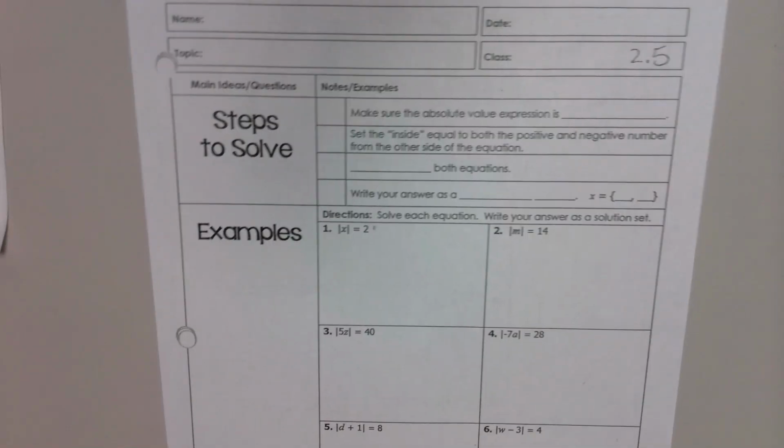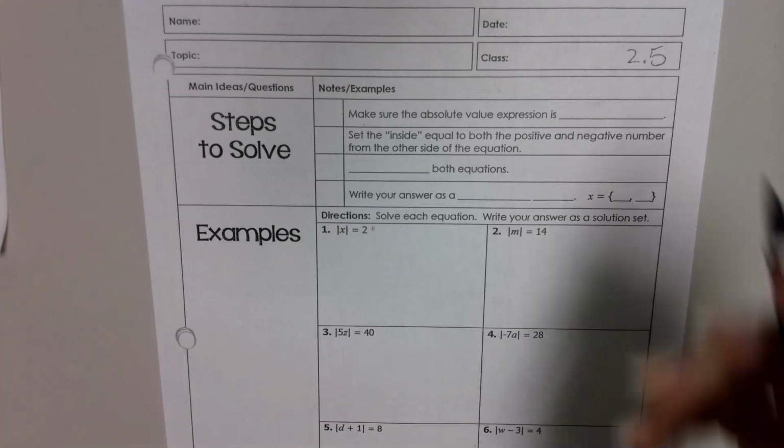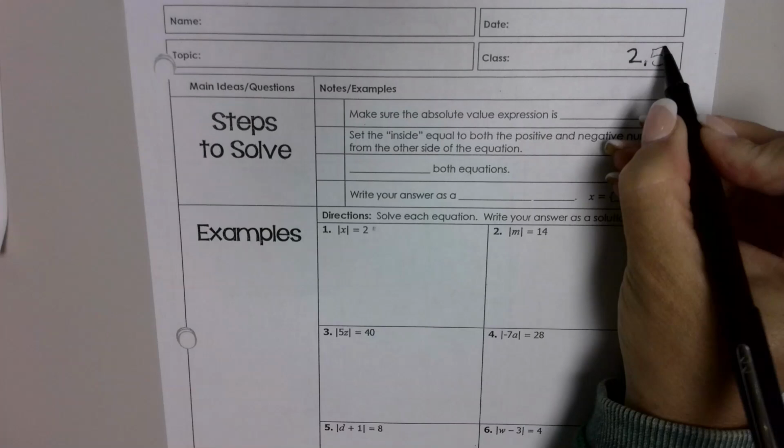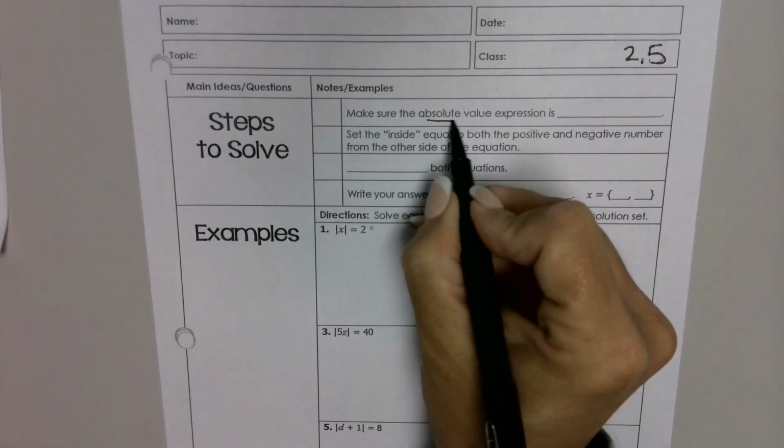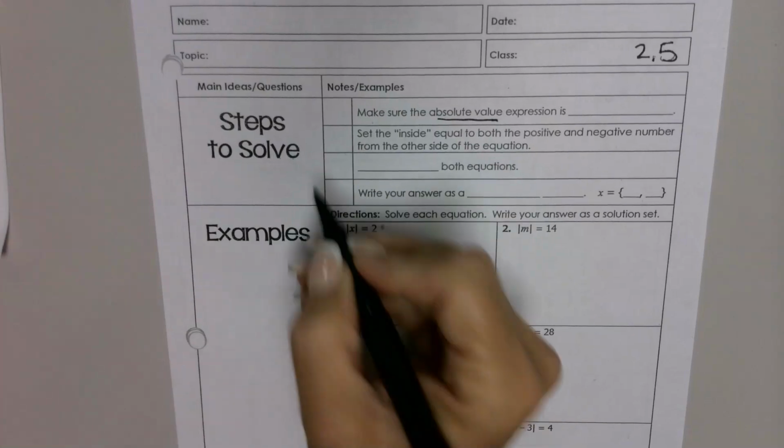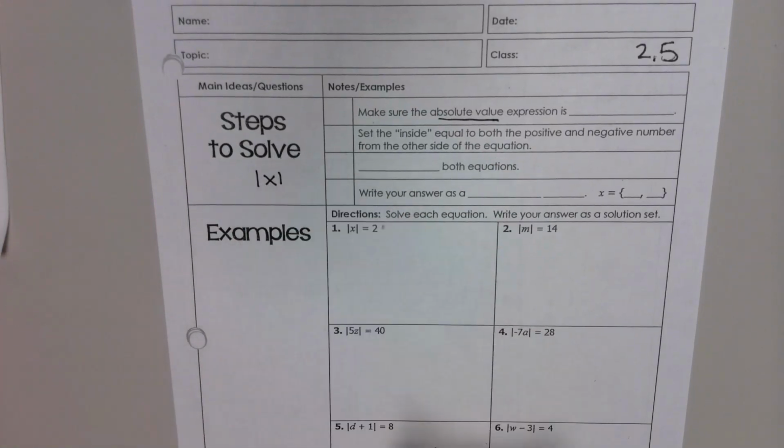Okay, y'all, so we're on section 2.5 today, so we're doing more solving. This time we're solving with absolute value expressions. Remember, absolute values look like this. So we have this absolute value.